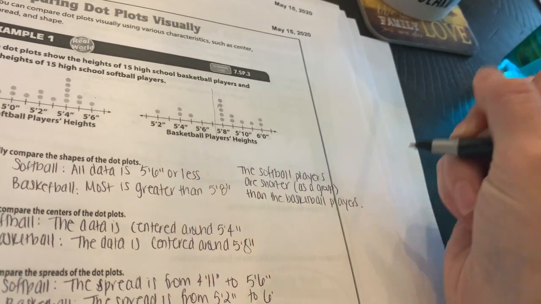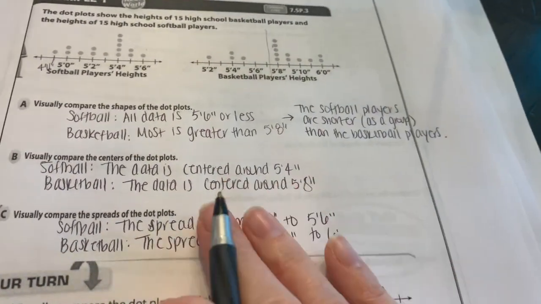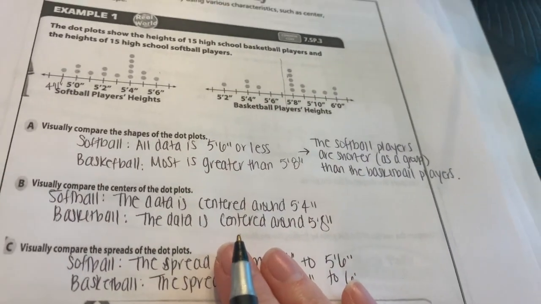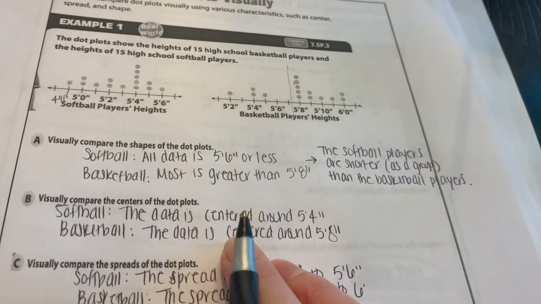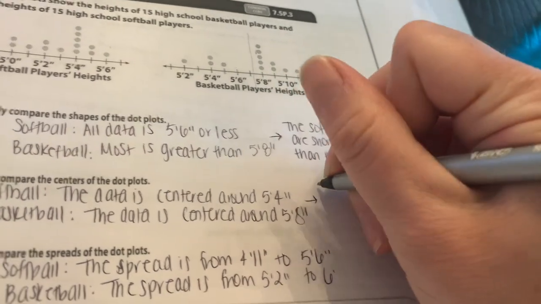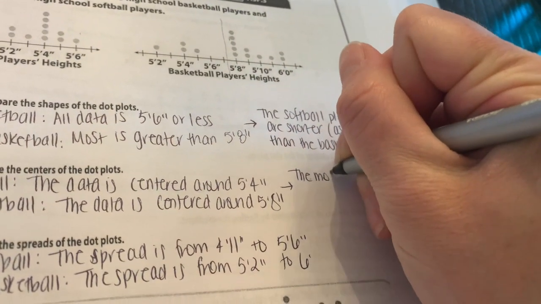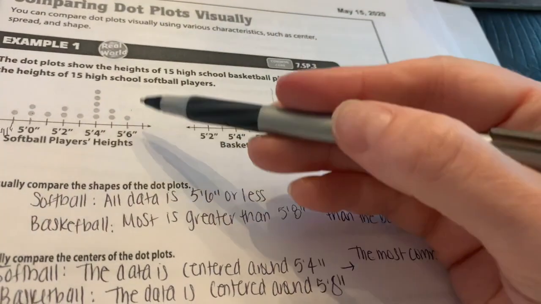players. Okay. Now our conclusion about the centers of the dot plots. This is basically telling us the most common heights, right? And we could also just see that by the number of dots there.